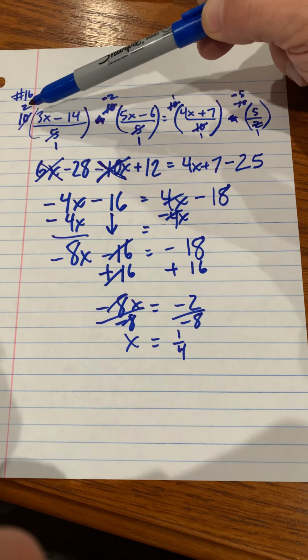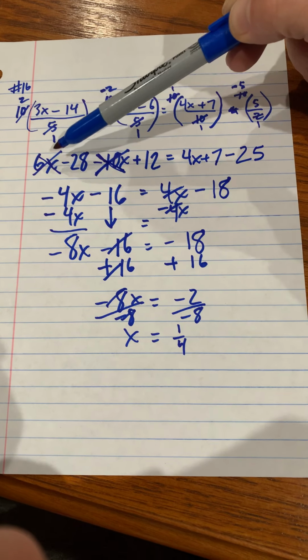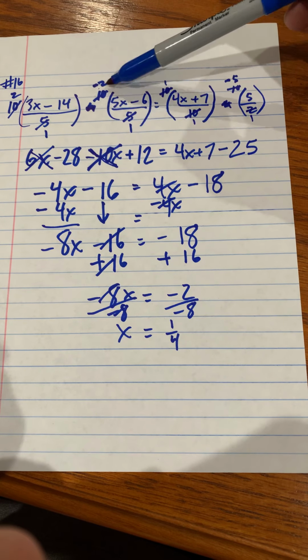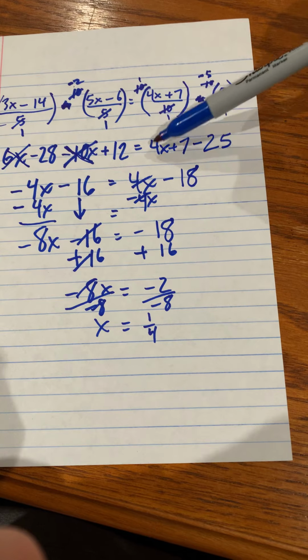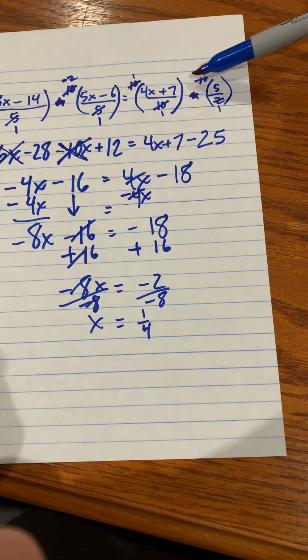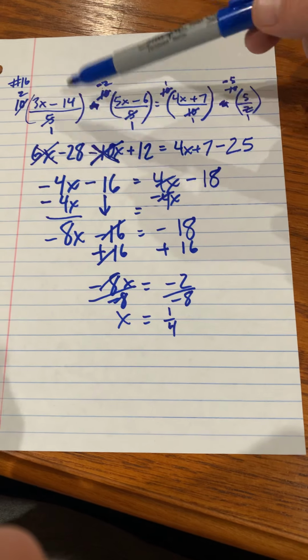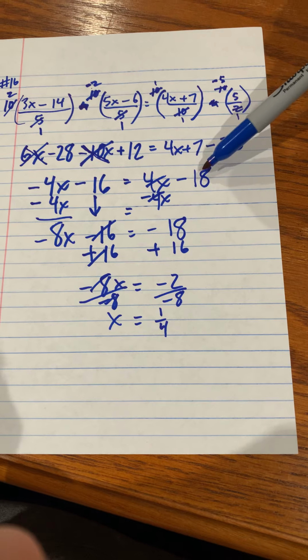And then we're just distributing: 2 times 3x and 2 times -14 gave us 6x minus 28. -2 times 5x gave us -10x. -2 times -6 gives us positive 12. Here nothing changed, we just brought it down, 4x plus 7, and then -5 times positive 5 gave us -25. Then we just combined our like terms. We ended up with -4x minus 16 equals 4x minus 18.